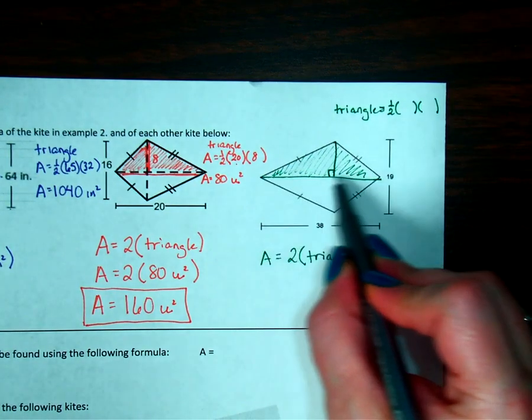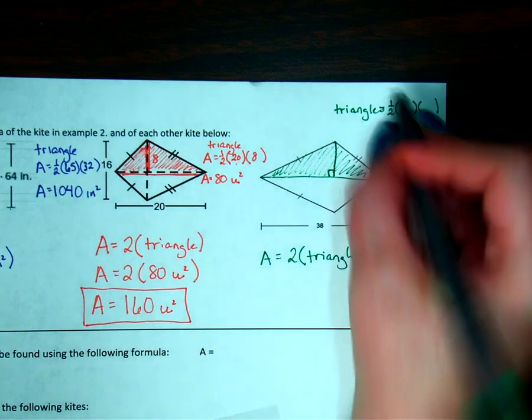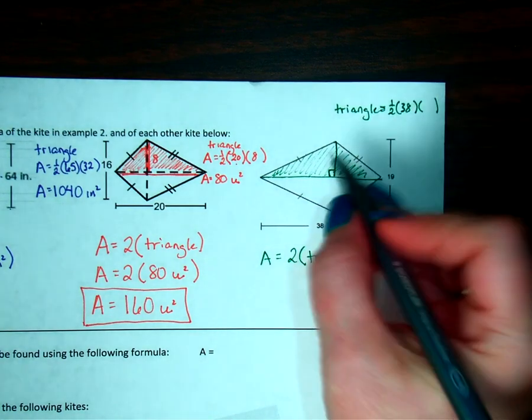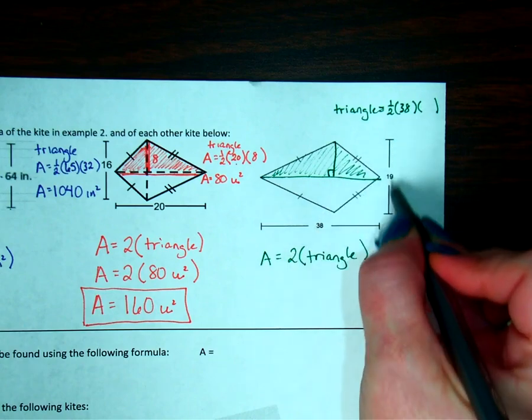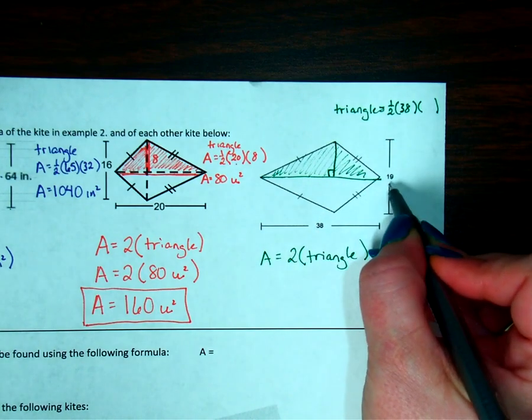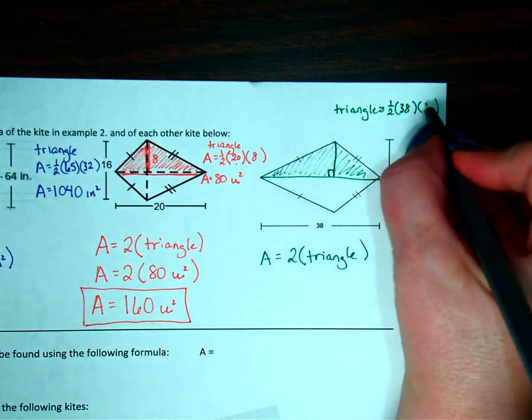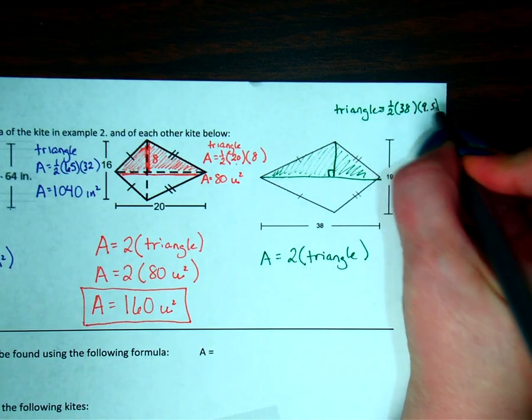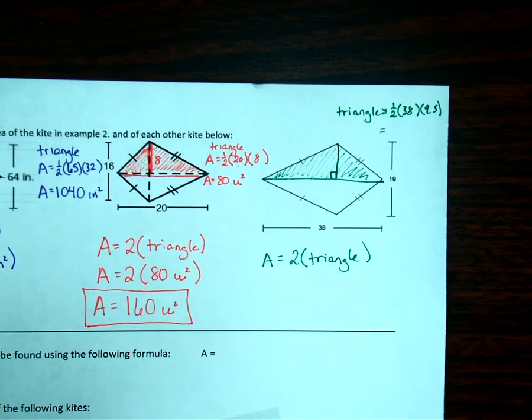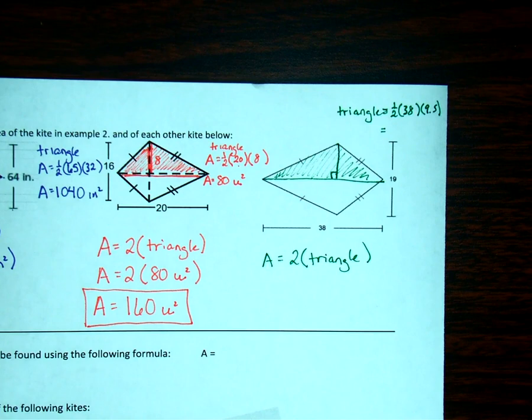So that's going to be, the base is my top to tail diagonal, which is 38. And the height is half of the side to side diagonal, so half of 19 is going to be 9.5. It's okay to have decimals. So 1/2 times 38 times 9.5, 19 times 9.5 is 180.5. I'm going to do that one more time just to make sure I didn't get any buttons pushed wrong. 1/2 of 38 times 9.5.